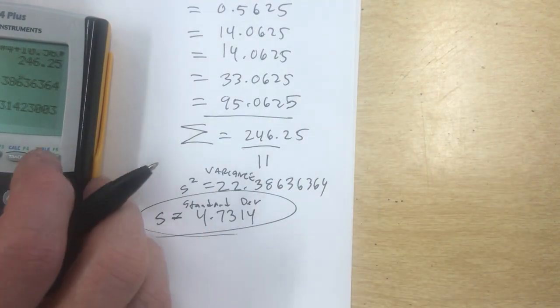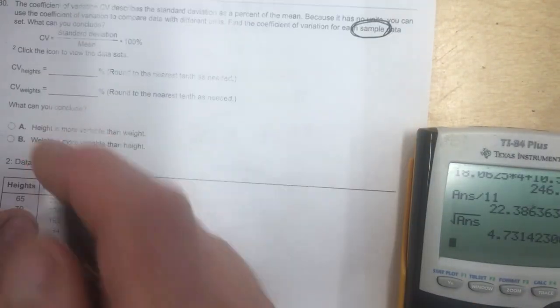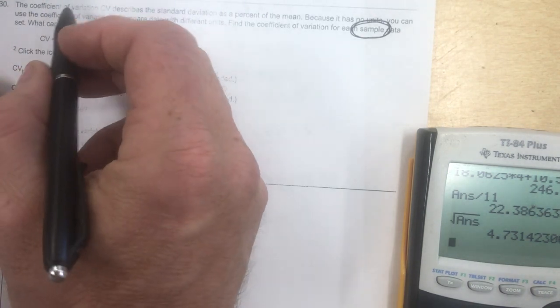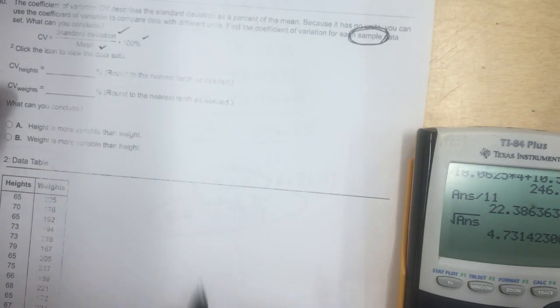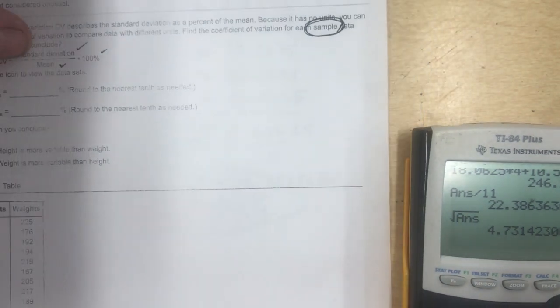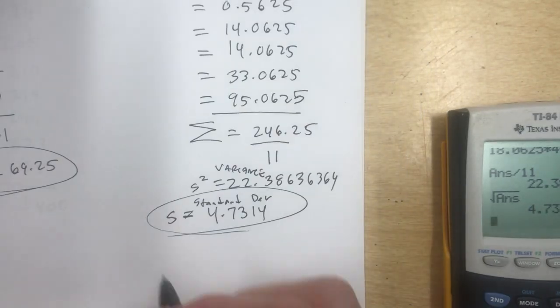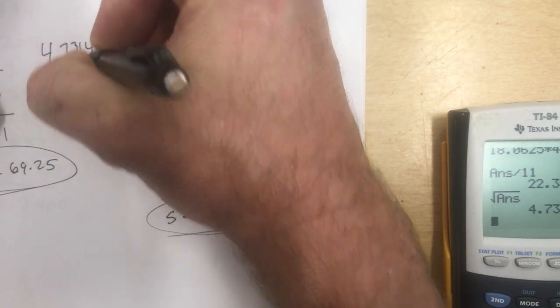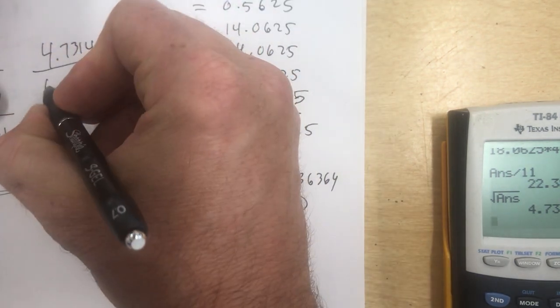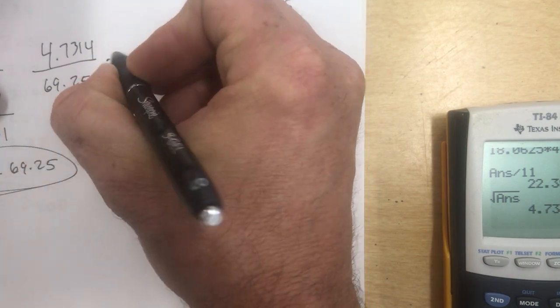All right. Well, it wants the CV, the coefficient of variation, which is my standard deviation divided by the mean times 100. So I gotta take my standard deviation, which is 4.7314. I would not round it, divided by 69.25, and then times it by 100.